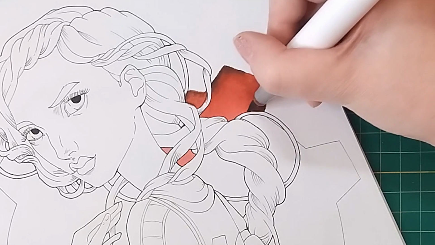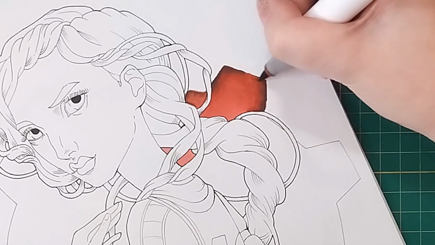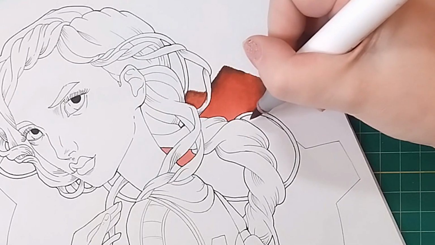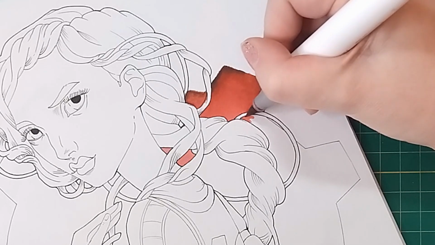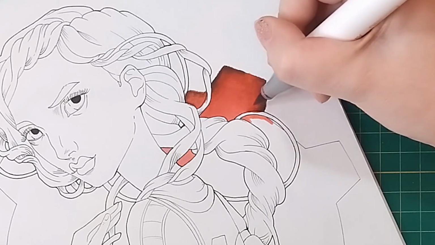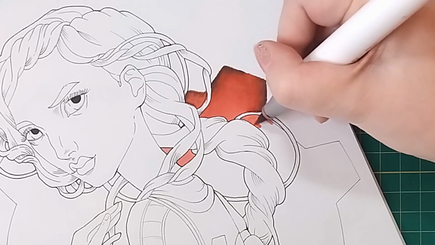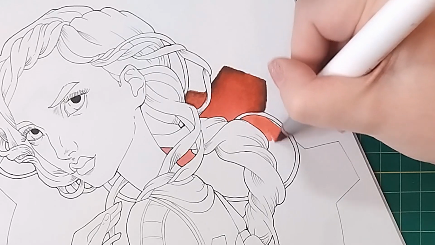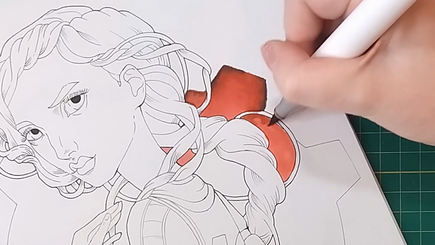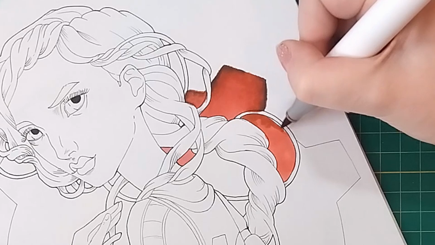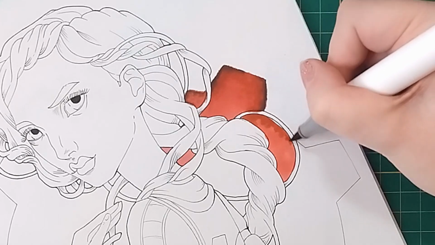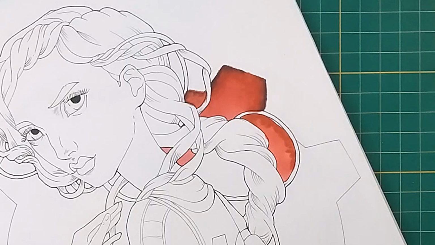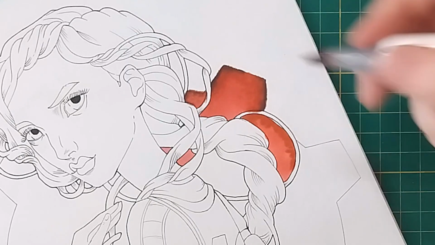That's looking pretty rusty. That's the effect I was planning on getting. We are bleeding into the line art here a little bit, but I'm hoping maybe we can tidy that up with the ever-present white gel pen. I'm just being pretty scribbly with this. As I've said, trying to give the texture of rusty metal, which I'm hoping will come through in the end.